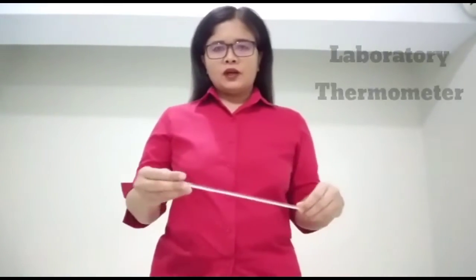Okay, for this first chapter in quarter 4, we're going to learn about states of matter. And as you know, water comes in 3 forms. It can be liquid, that we call water, solid that we call ice, and gas that we call water vapor. Now let's try how to measure the temperature in Let's Explore 11.1, and we're going to use laboratory thermometers.